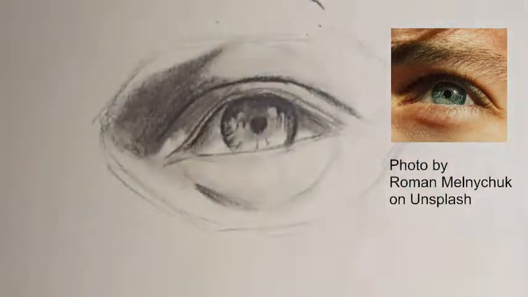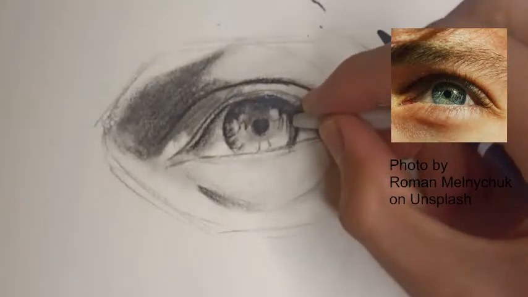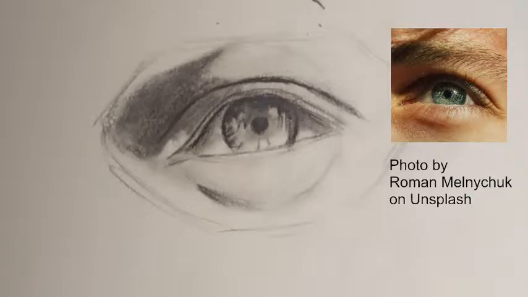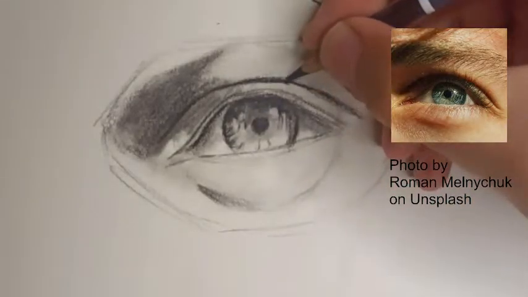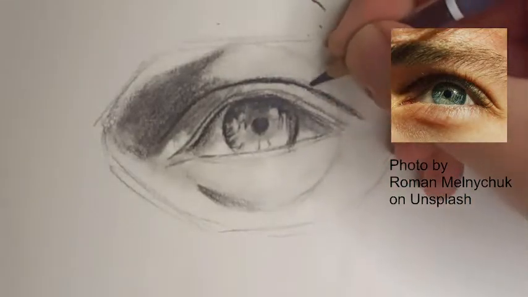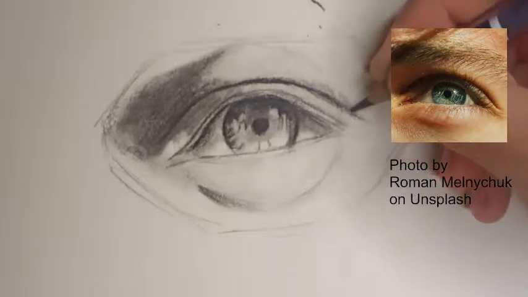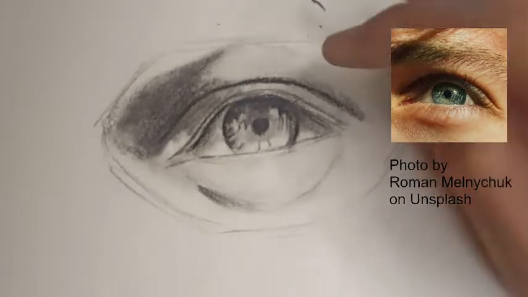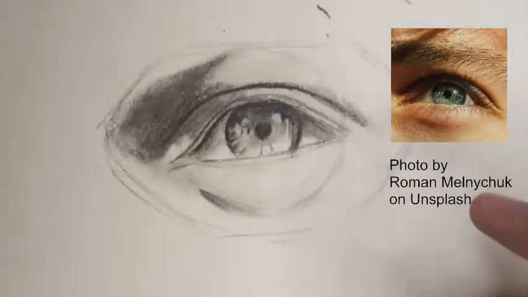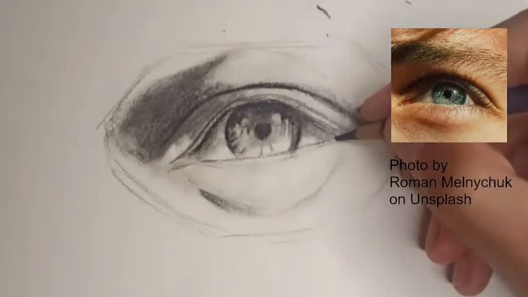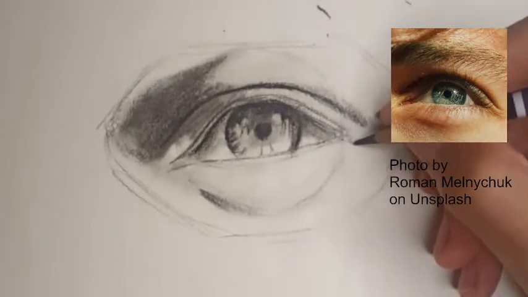I will draw the eyelashes later after I apply some shadings and when I become a little bit satisfied with the shading.